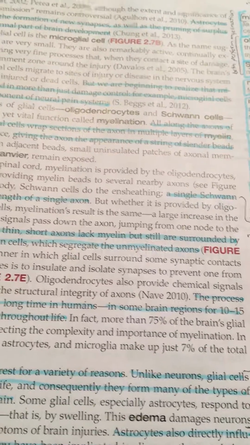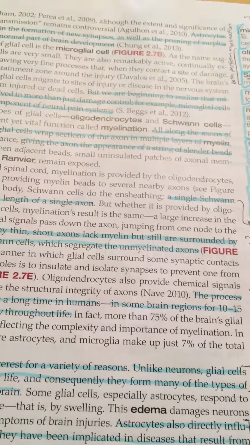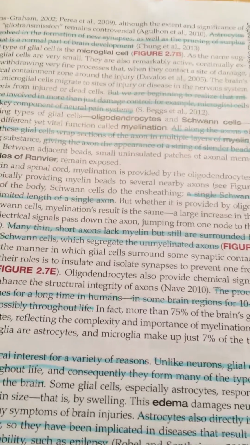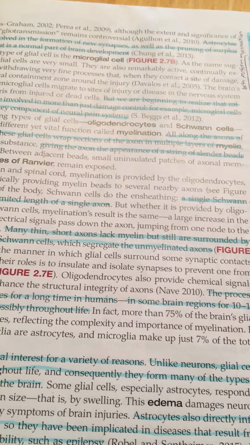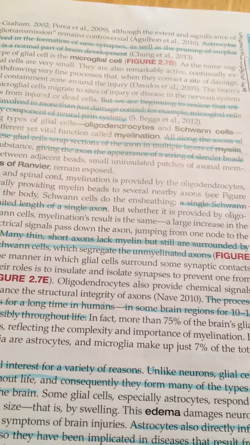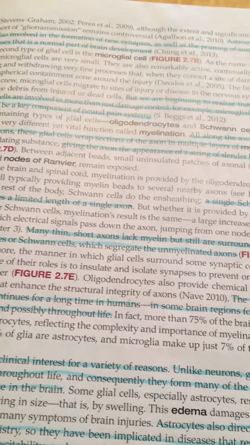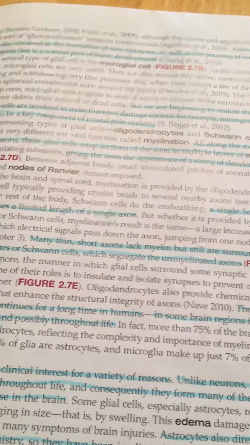So keep in mind, when talking about glial cells, one role is to insulate and isolate synapses to prevent one from affecting the other. This is best seen in myelination. Glial cells are actually very significant for clinical interest because, unlike neurons, glial cells divide throughout the lifetime. Because of this continuous division, glial cells actually form many types of brain tumors.